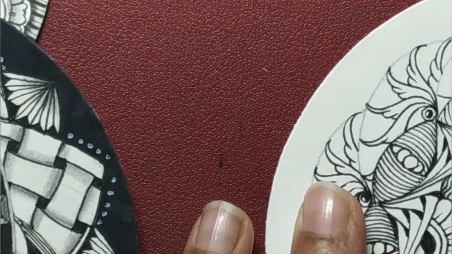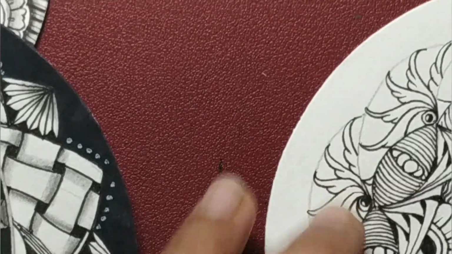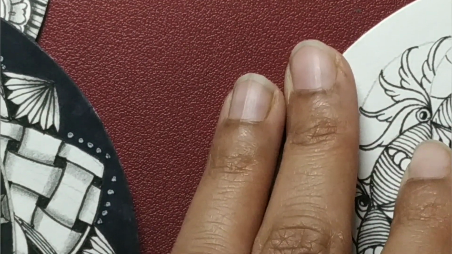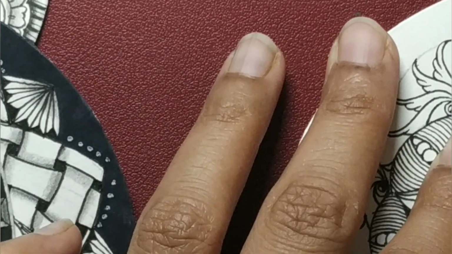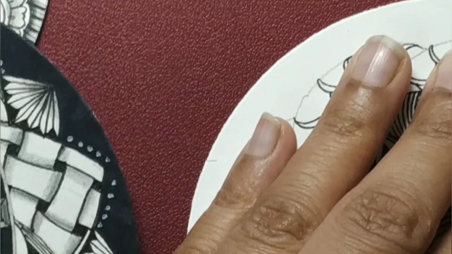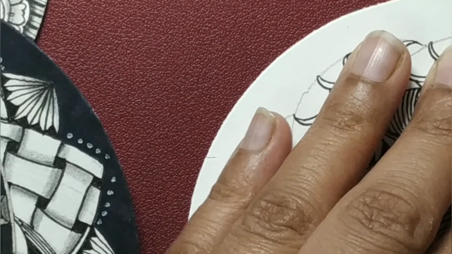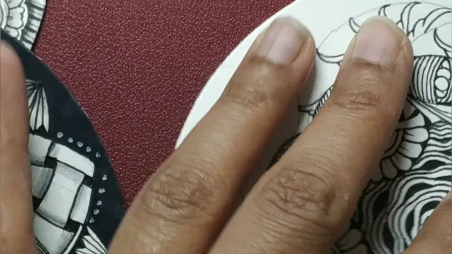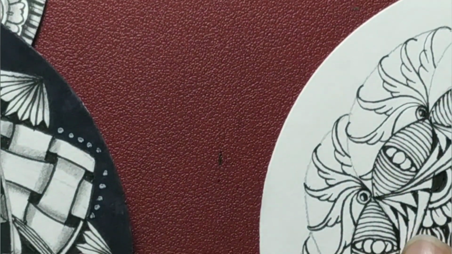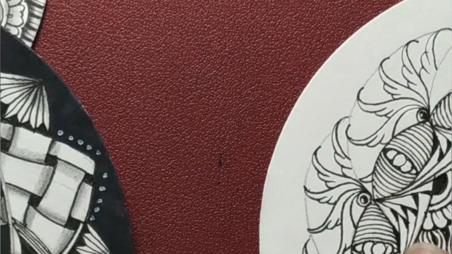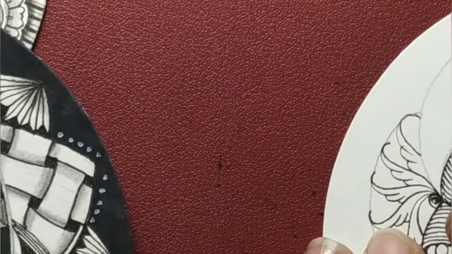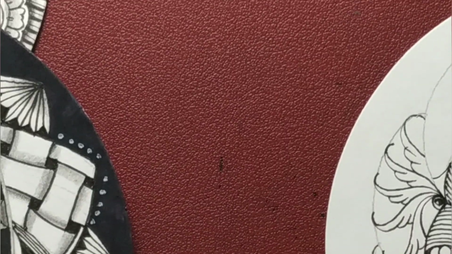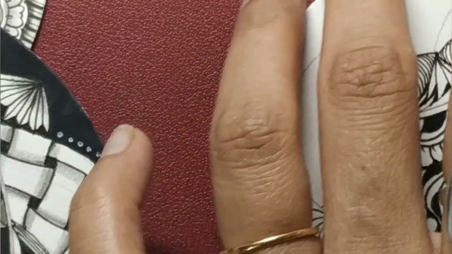Yeah, so again come down, come down, right? So same exercise for all. Again an S shape. I'm going to switch my pen now.